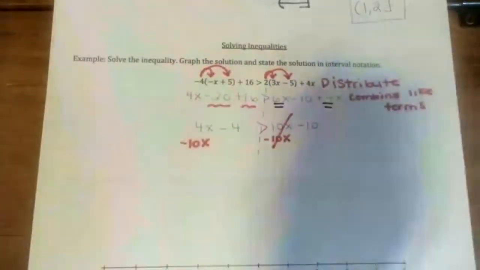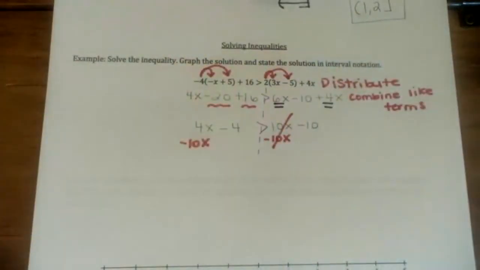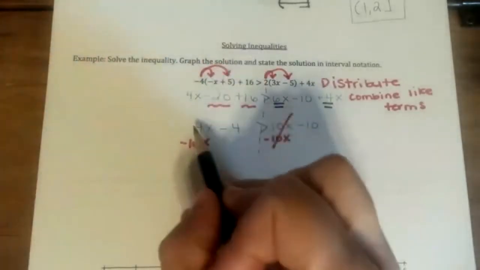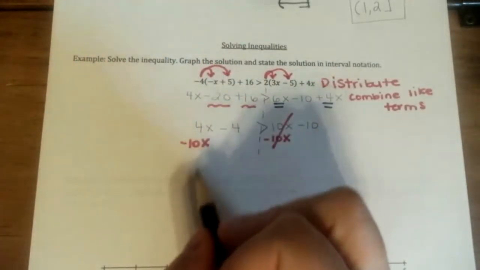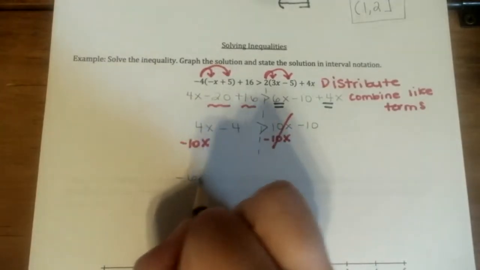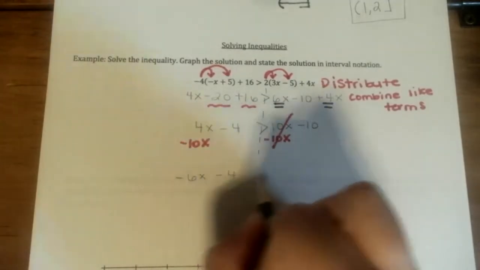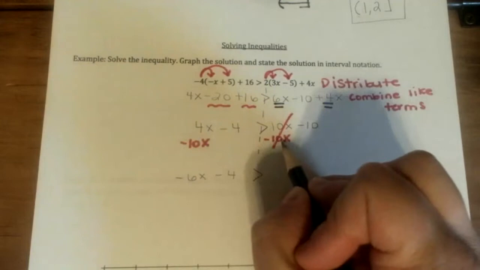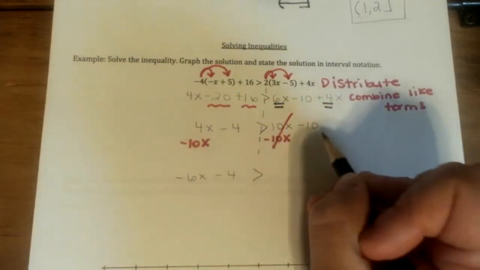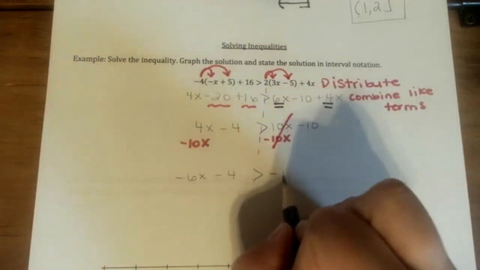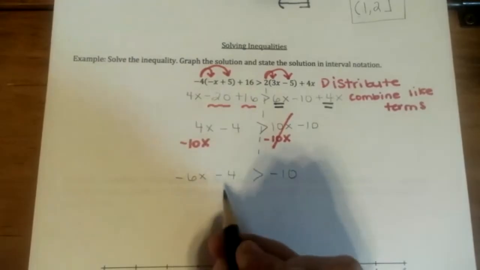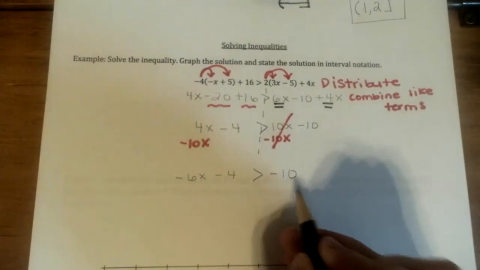That way 10x minus 10x cancels out and goes to 0. We're left over with 4x minus 10x, which would be negative 6x minus 4 is greater than 10x minus 10x, which goes to 0 and cancels out. You're left over with negative 10. So negative 6x minus 4 is greater than negative 10.